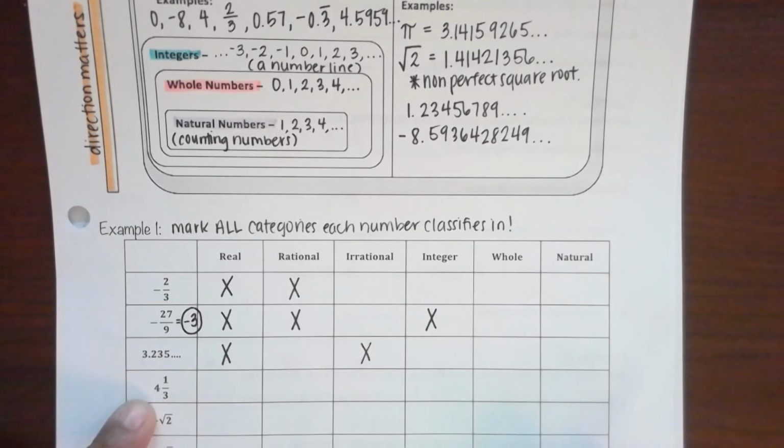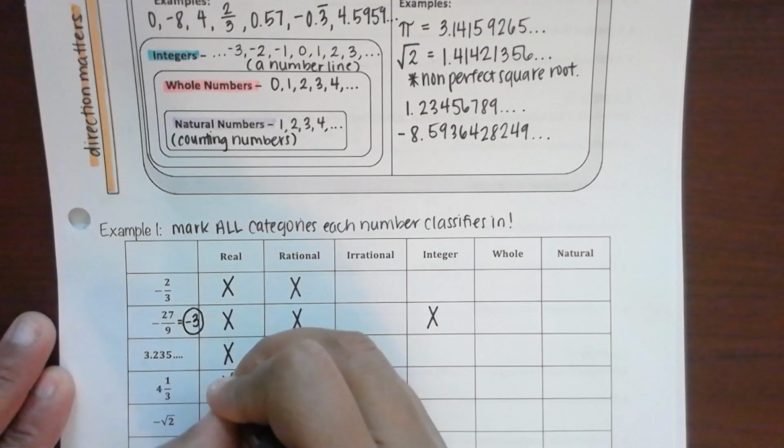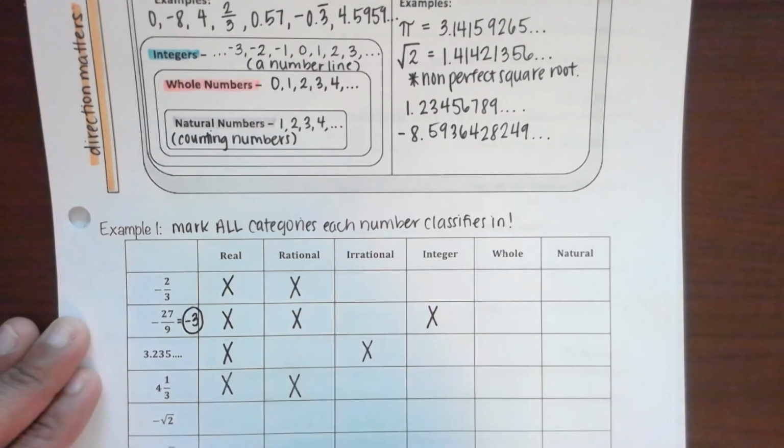Who wants to help me with the fourth one? Kingston, give somebody else a try. Come on, y'all. Somebody else try it. So I heard from Annabelle, I heard from Zatarian, and I heard from Kingston. All right, Kinley, what you think? Real and rational. Because mixed numbers automatically are what? Starts with F. You got it. Mixed numbers are automatically what? Starts with an F. FR. Fractions. So, you had that right immediately.